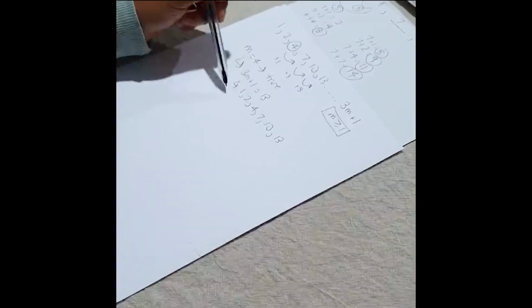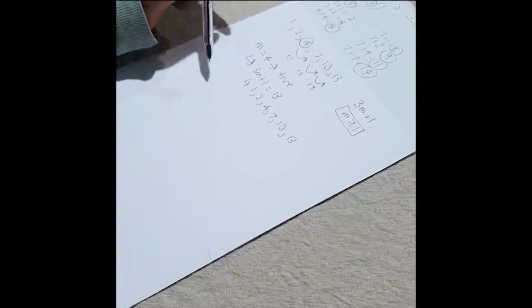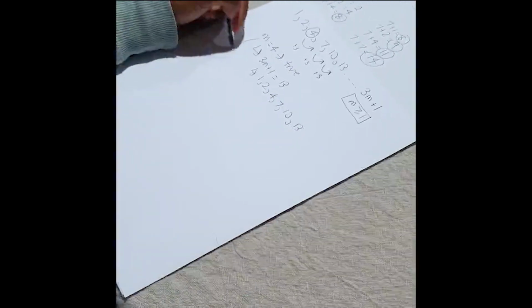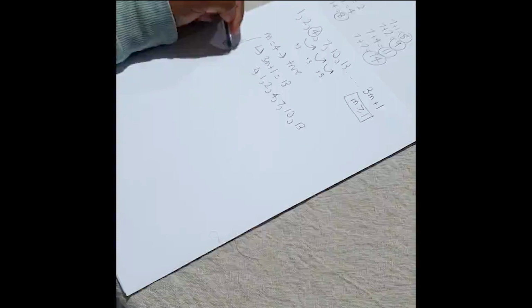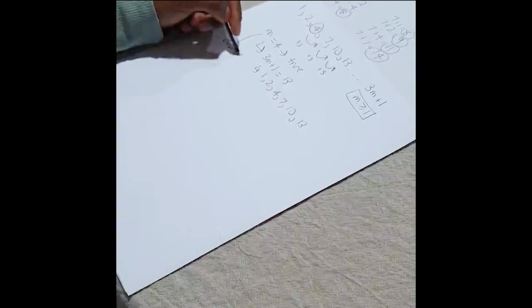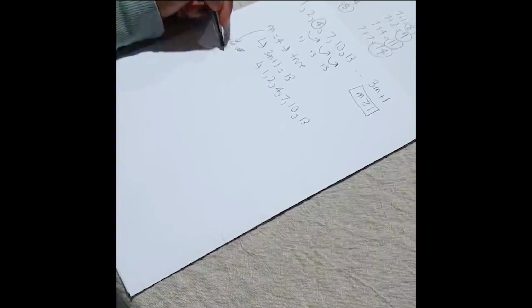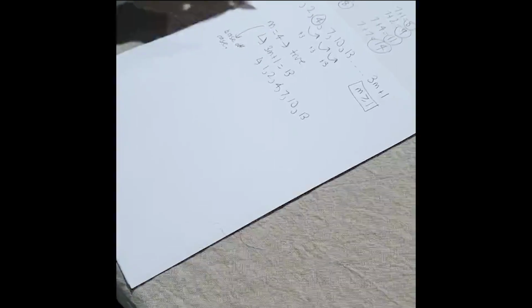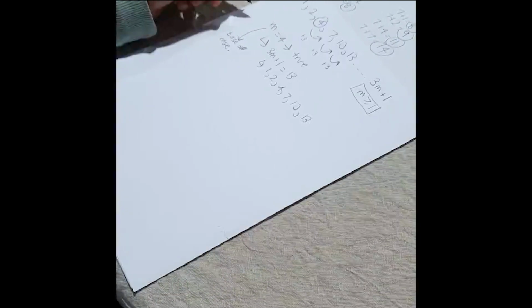This means that our assumption is true. So we can make m equals 4 the base case of our mathematical induction. Now let's assume that the assumption is true for some value of m that is at least 4.